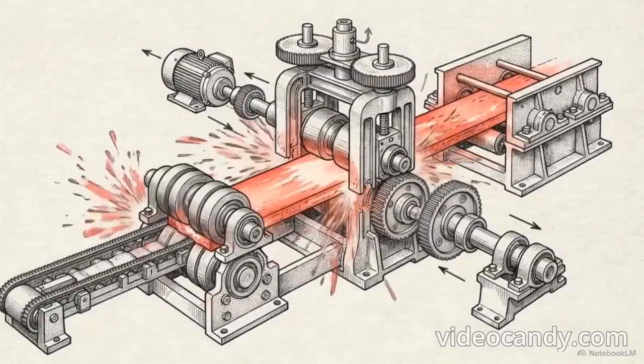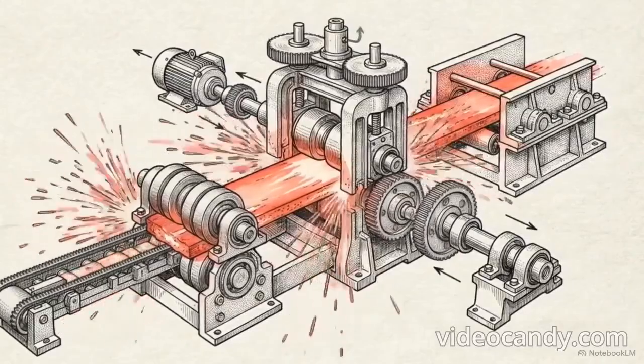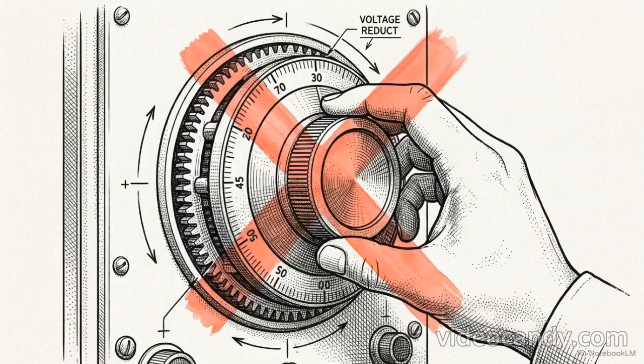Look at this industrial steel rolling mill. The electric motors driving these operations face immense mechanical resistance, requiring continuous power at the megawatt scale. To control the speed of these heavy machines, operators cannot simply reduce the voltage. They must precisely alter the frequency of the alternating current supplying the motor.